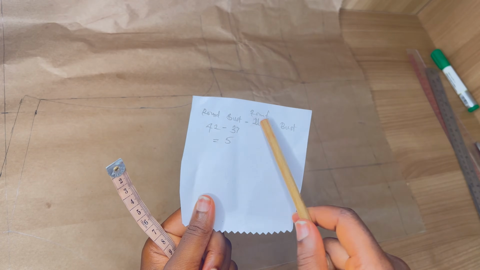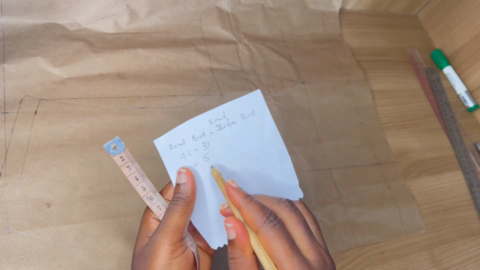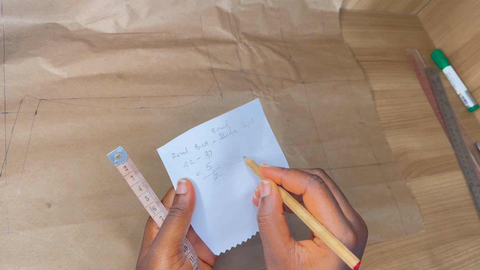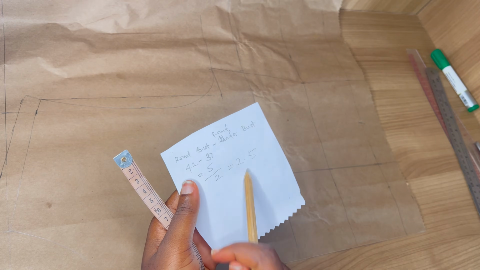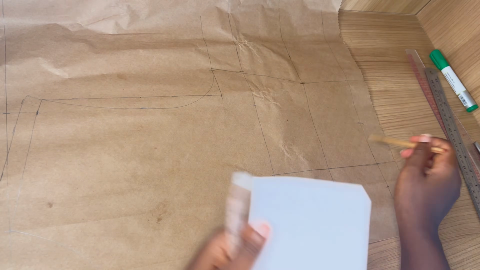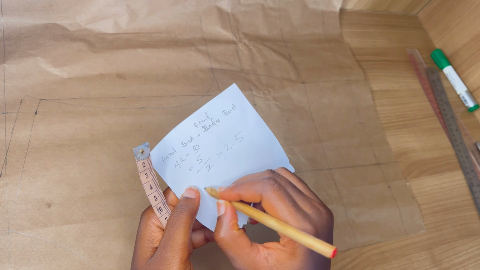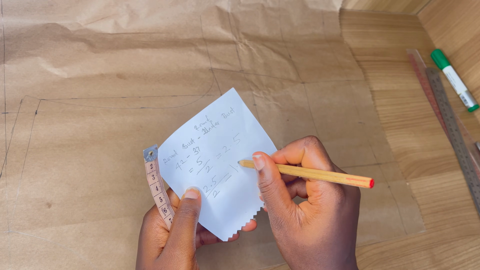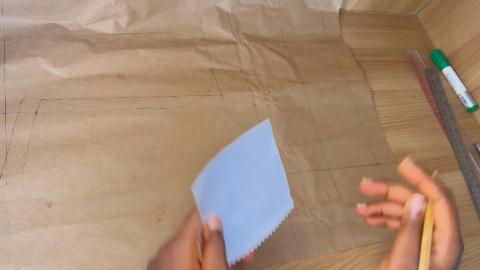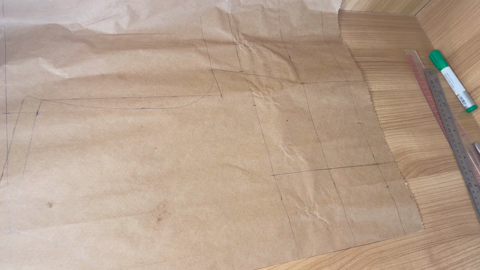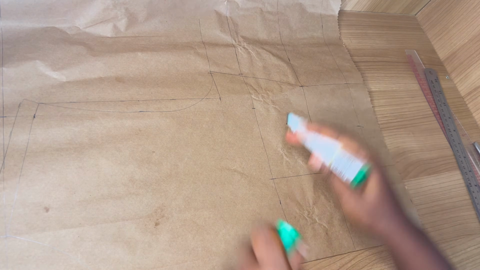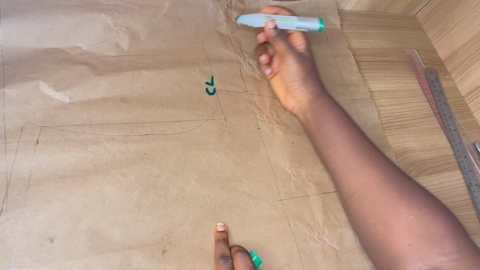So that 5 inches I got, I'm going to divide it by 2, which is going to give me 2.5 inches. And that is what I marked on this other side. So that 2.5 inches I have gotten, I'm also going to divide it by 2, and that gives me 1.25. So I'll mark 1.25 on the other side that is close to the center of the pattern.